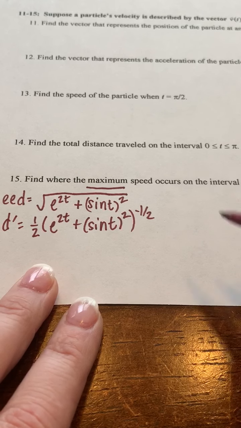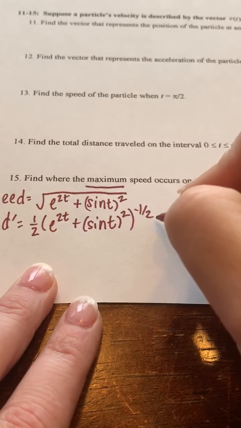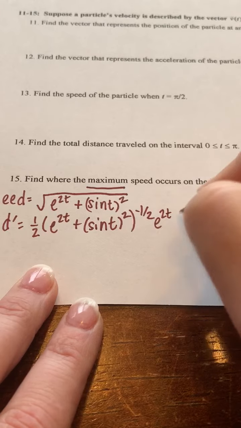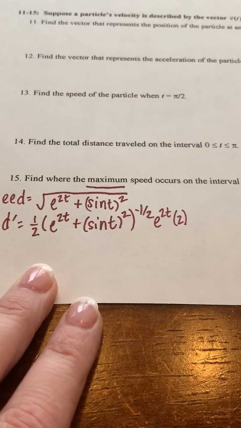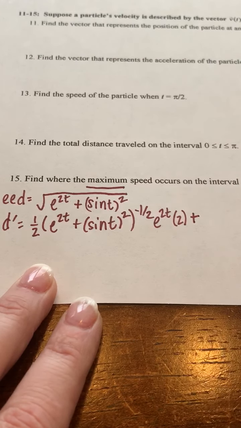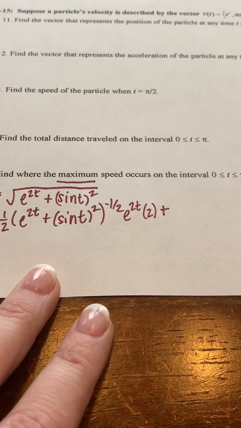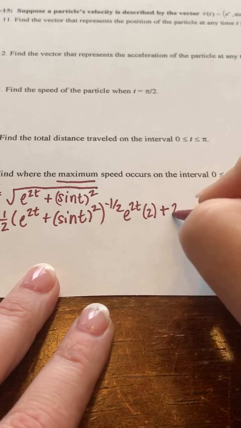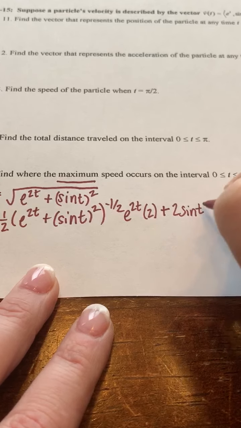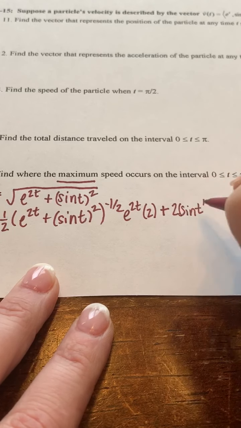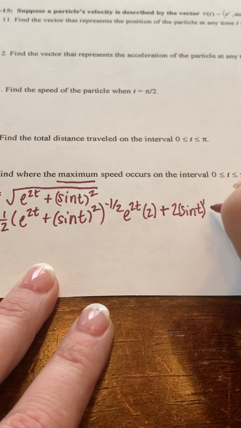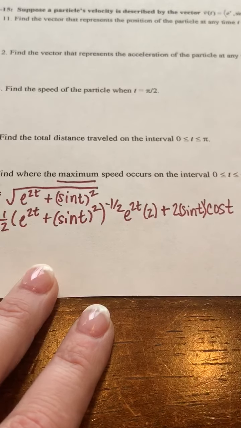The derivative of e to the anything is e to the anything times the derivative of anything, plus the derivative of sine squared, which is 2 sine of t to the first, times the derivative of sine, which is cosine of t.